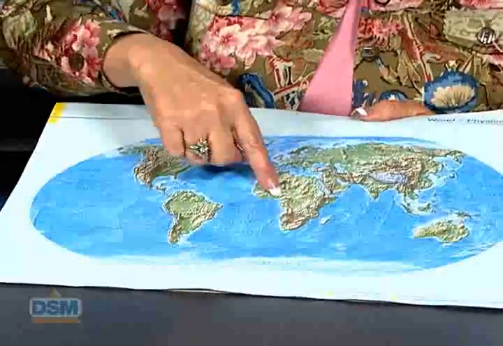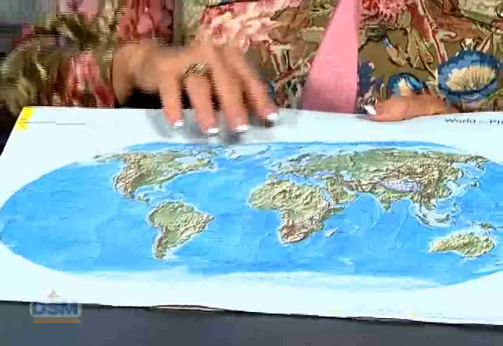The most obvious evidence to support this theory came from the shapes of the continents themselves. On a map, the shape of the eastern coast of South America appears to match the western coast of Africa, like two puzzle pieces.